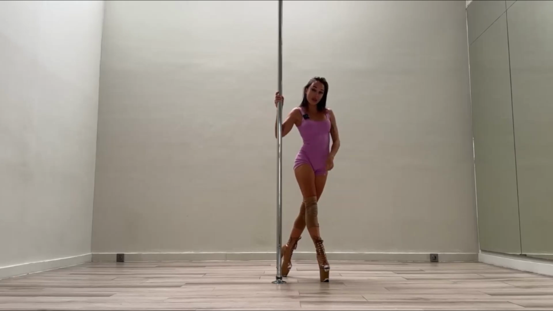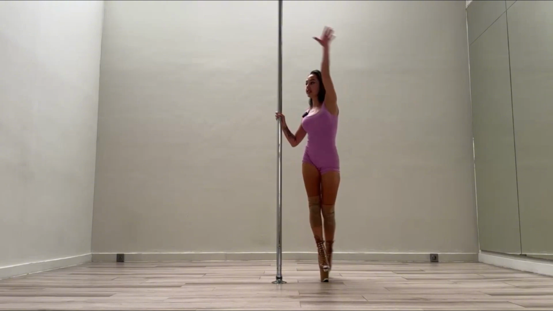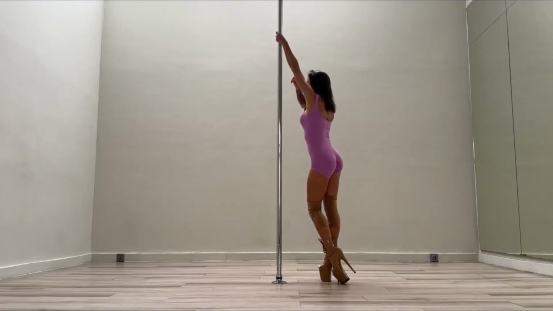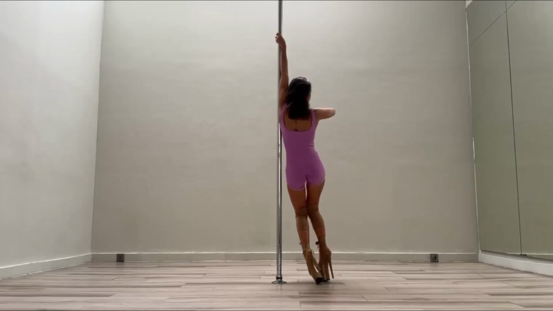So I start having my weight fully on the leg, and then when I turn, it's still on the leg here. And from this moment, when I take the pole, the second half of the turn, what happens? I'm not fully on my legs anymore, but look, I start falling to the pole, so I bend my knees, and I fall here.